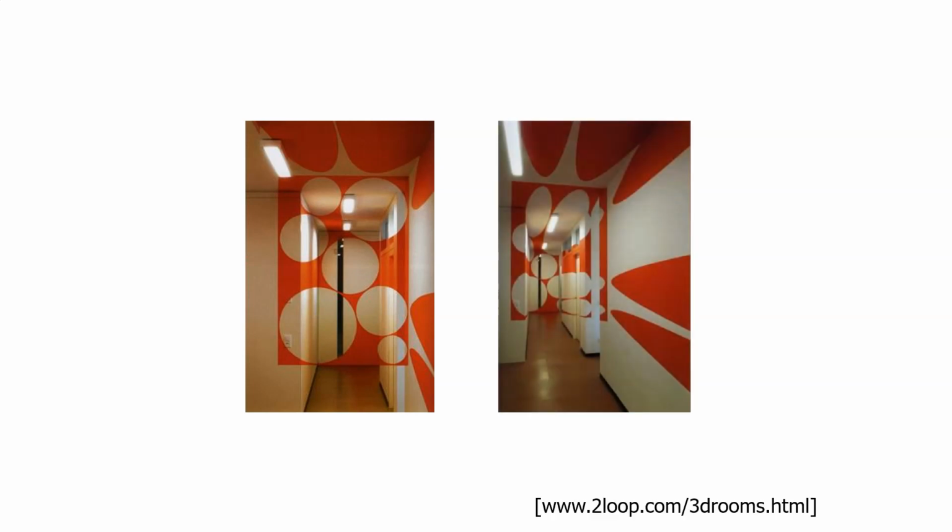Now, some people have tried to do this in other environments. So this looks like you're walking down a hallway and you're going to run into kind of a transparent sheet. But actually, no. All that red color you see is painted onto the ceiling and onto the walls. You can just walk straight through that. Pretty cool.